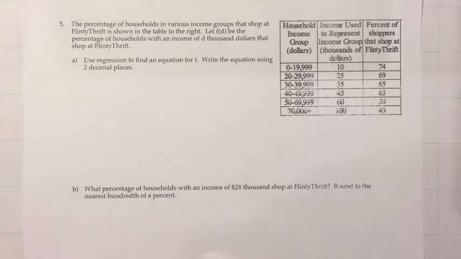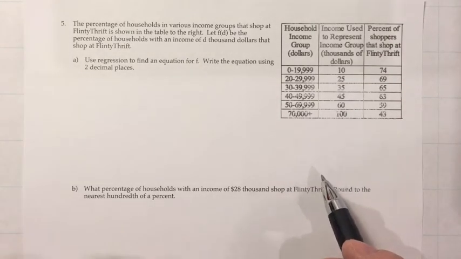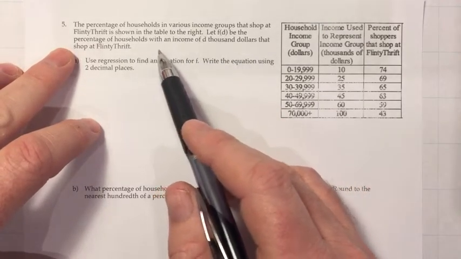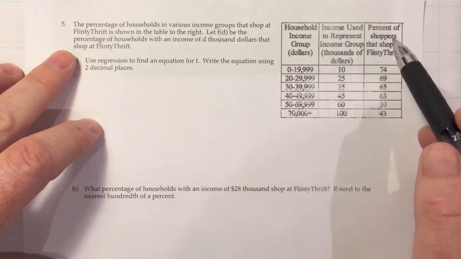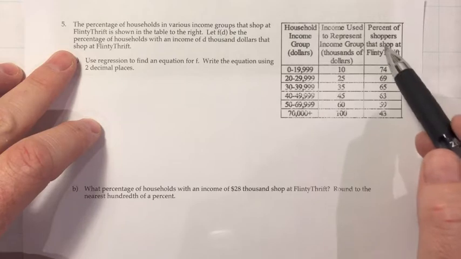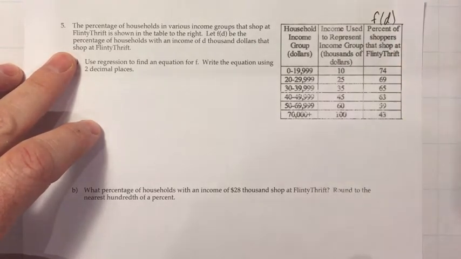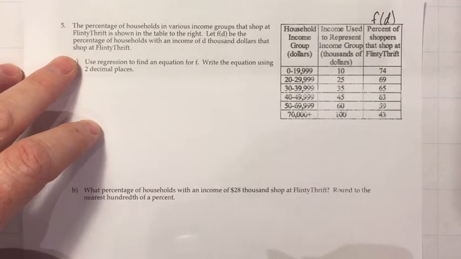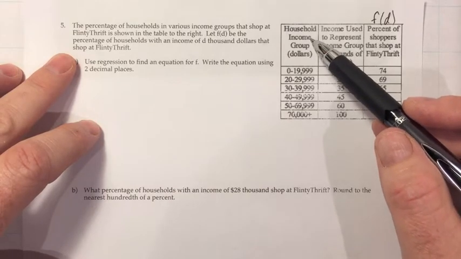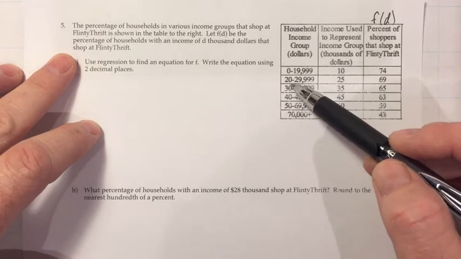One of the things that's a little confusing at first about this problem is it has 3 columns. So we have to think about which columns are the information that we want. They say let f of D be the percentage of households with an income of D dollars. Right here it says this is the percentage of shoppers that shop at Flinty Thrift, so this is the percentage column. So this is going to be our f of D's for this. And D is thousands of dollars, so we have that kind of here twice. Here's the income, though this is kind of written out, a strange mixture of thousands and the whole number written out.